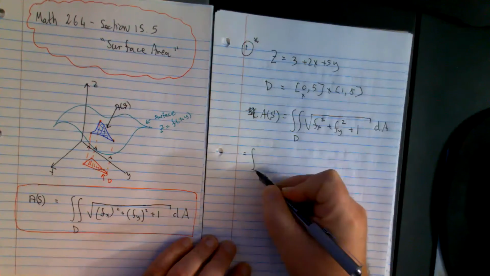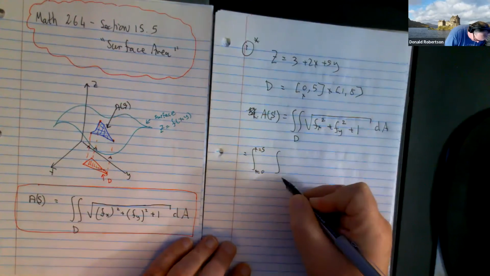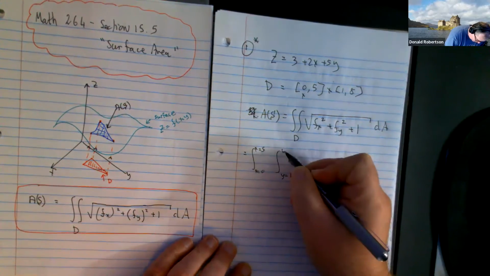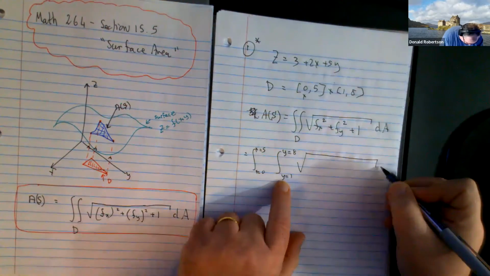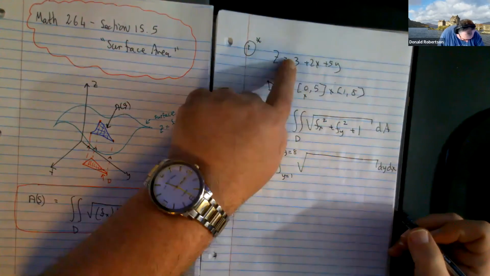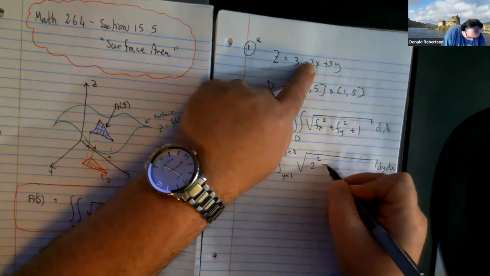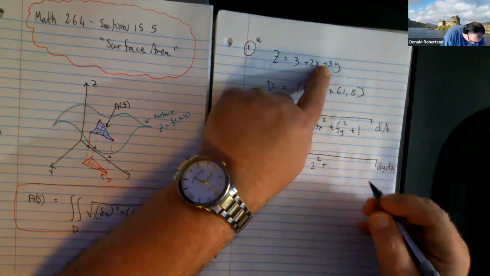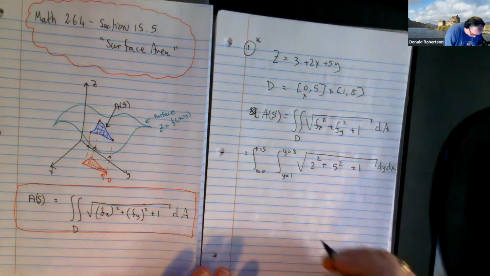x goes from 0 to 5. y goes from 1 to 8. Since I'm doing y first, I'll do dy dx. If you differentiate with respect to x, you get 2. The partial derivative with respect to y is 5, and the 1 gets you 1.